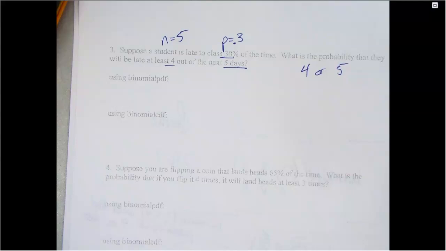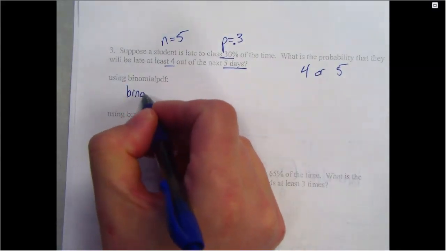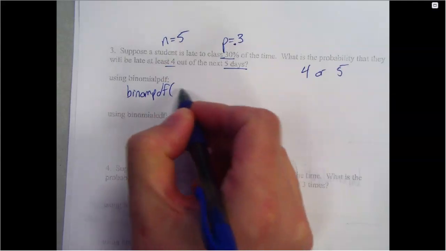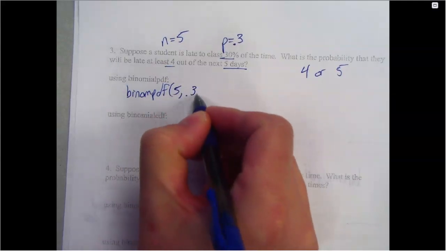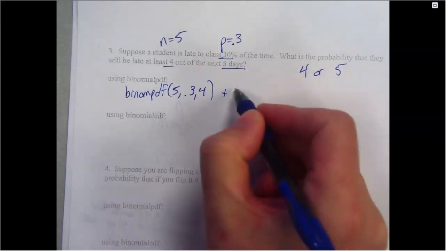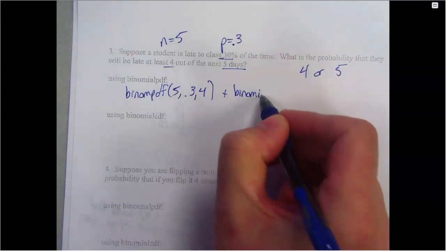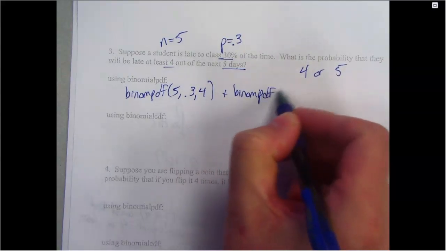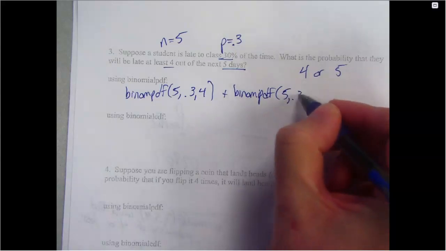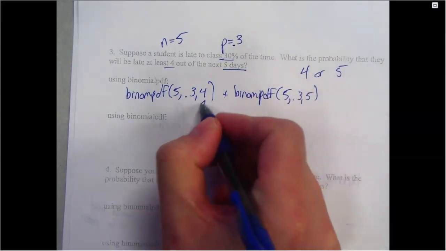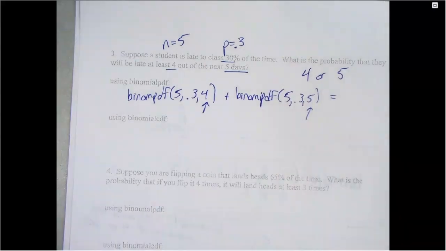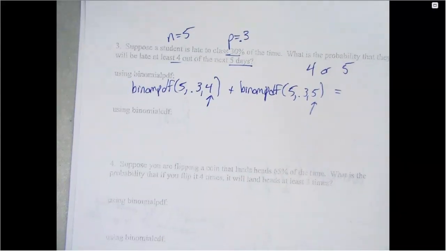So the PDF way is probably more straightforward for most people. I'm going to do PDF with 4, PDF with 5, find those individual probabilities, and then add them up. Binomialpdf of 5, 0.3, 4. So that finds exactly 4 and exactly 5 and adds them together.